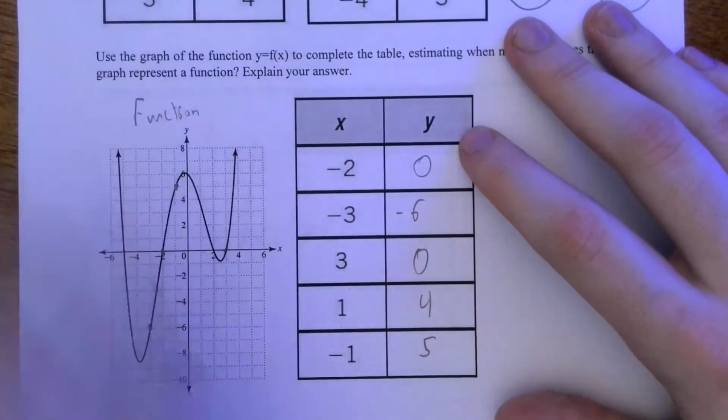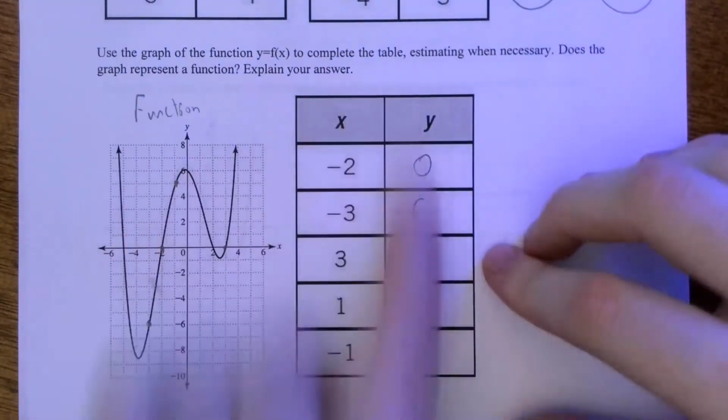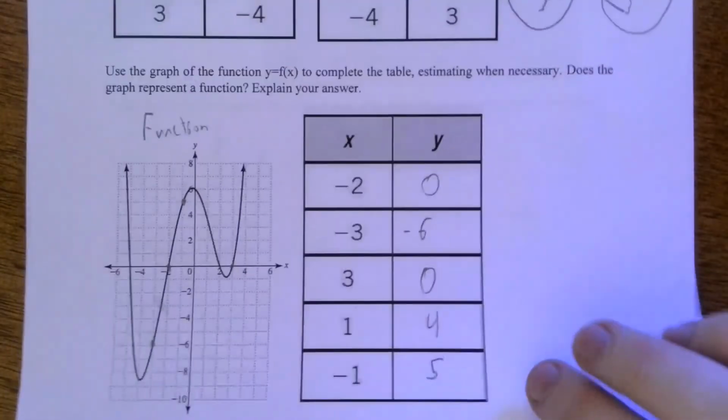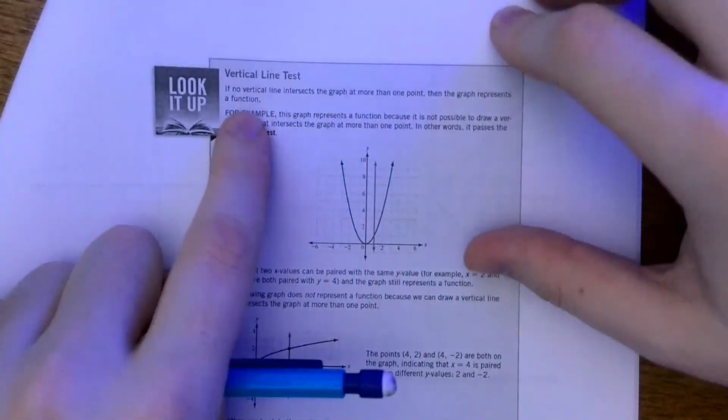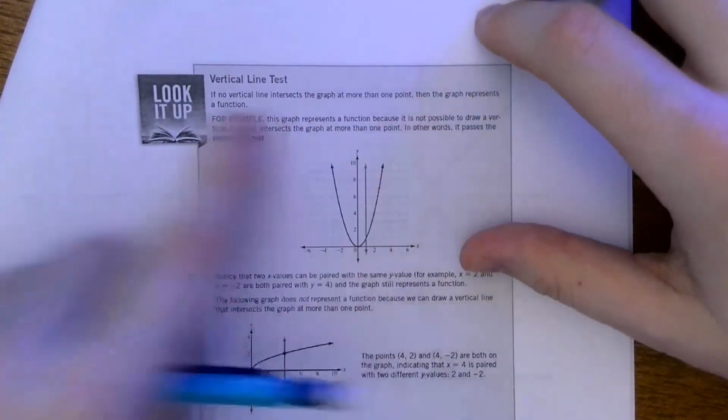Okay. All right, so this is a function. It passed the vertical line test, and it also passed this table test, right? Kind of like up here. All right, so let's go in depth a little bit more about what we mean with the vertical line test. So the vertical line test says, if no vertical line intersects the graph at more than one point, then the graph represents a function.